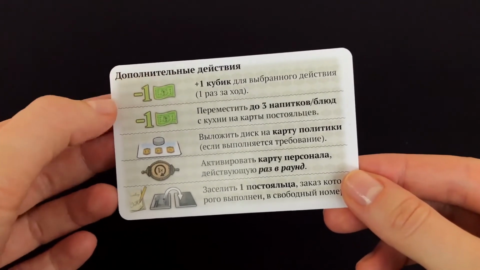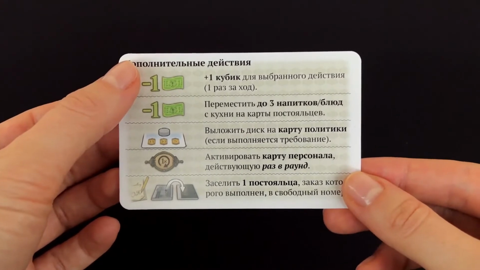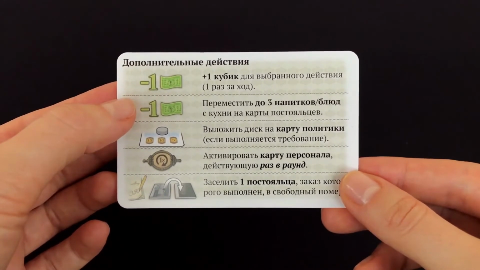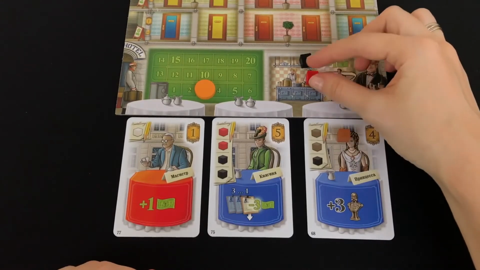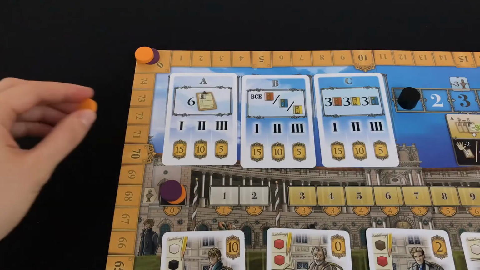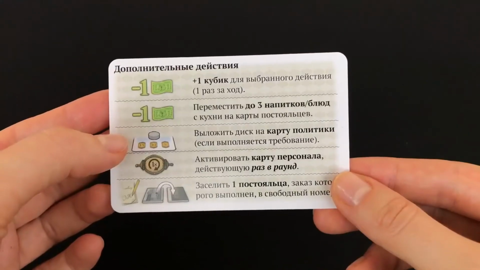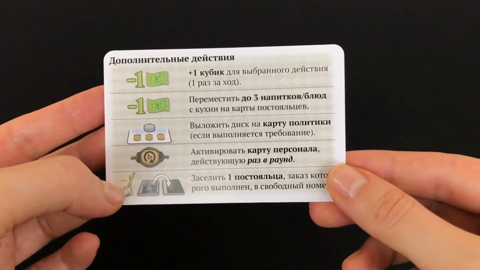As additional actions, players can once per turn spend money and add 1 to the number of dice on the selected action space. Spend money and move up to 3 drinks and dishes from the kitchen to the guest cards. Place a disc on the politics card, use a staff card you played with once per round effect, and move a guest whose order you completed to a free room.